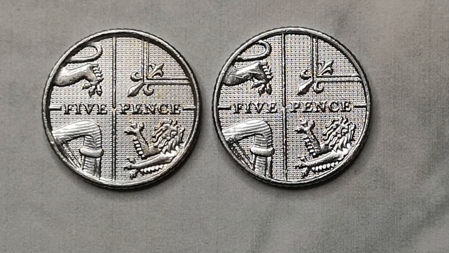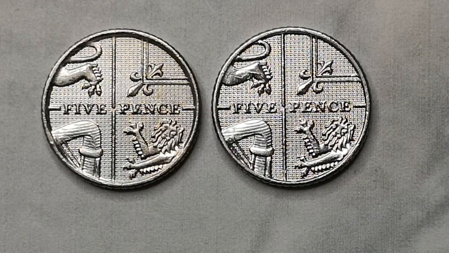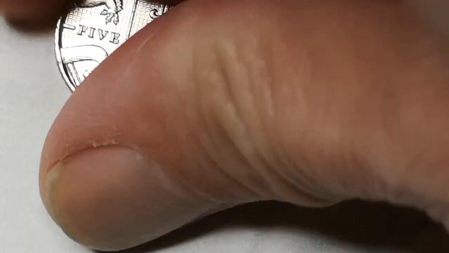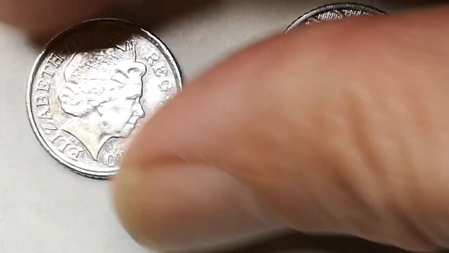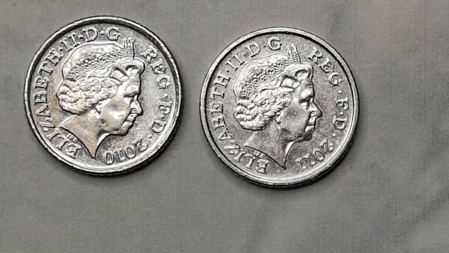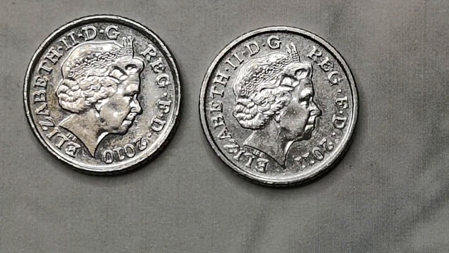So the next change came in 2010. So the 2010 on the left, and we've got 2011 on the right. So let's turn them over. And you'll say, well, they're both the same on the obverse and both the same on the reverse. So what's the difference? Well, I'll show you.